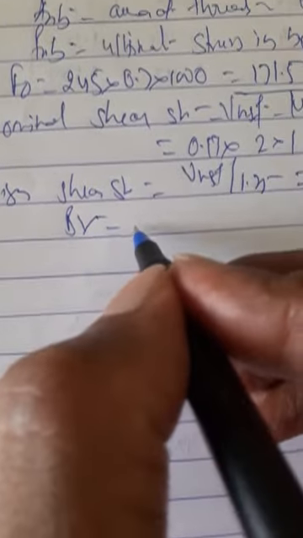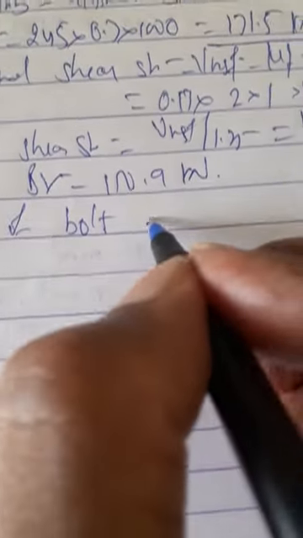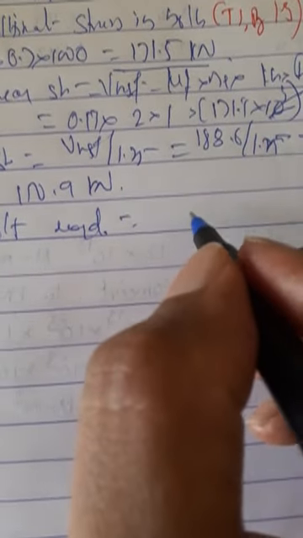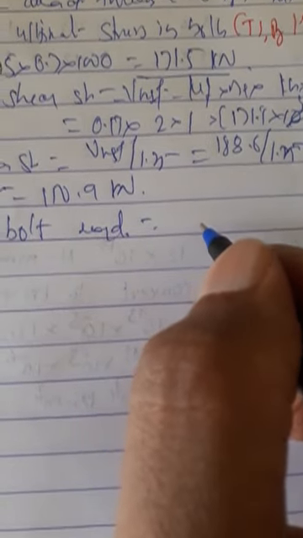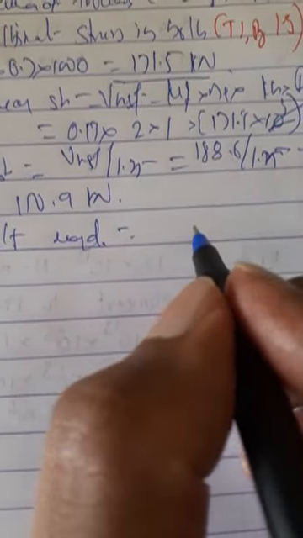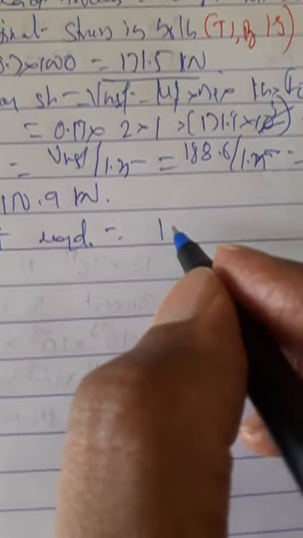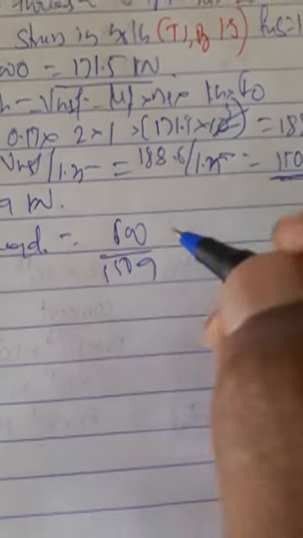So bolt value is 150.9 kilonewtons. Next, number of bolts required is equal to total load. So total load is 600 kilonewtons divided by 150.9.